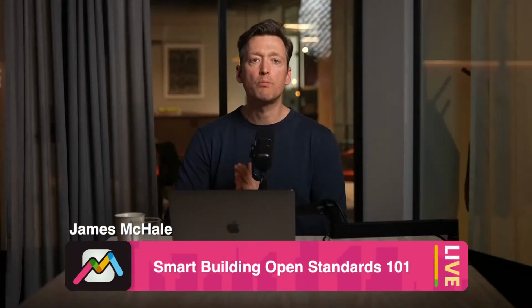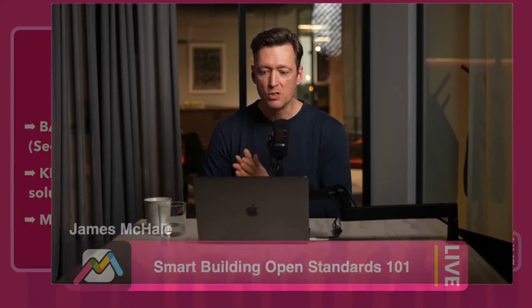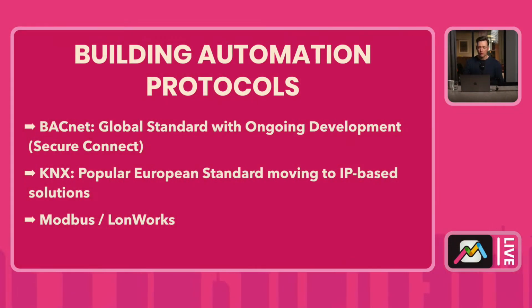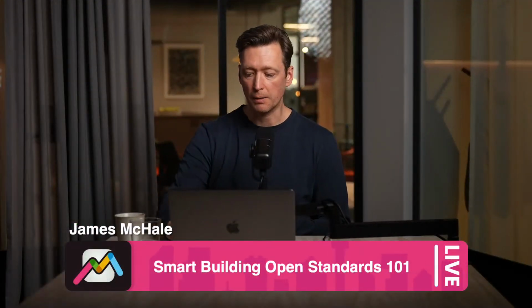I've also mentioned there at the bottom Modbus. That's more the elder statesman of building protocols. It dates back to the 1970s, and it was originally developed for industrial control systems, which meant that it was reliable and simple. But as technology has developed and we're in this more modern IoT era, I think things have moved more towards BACnet.